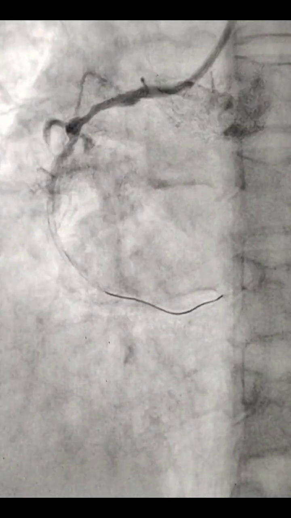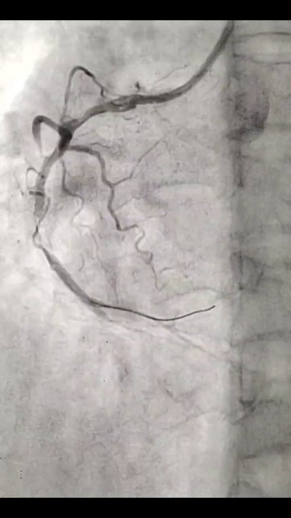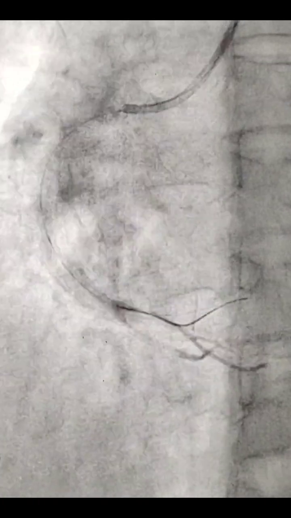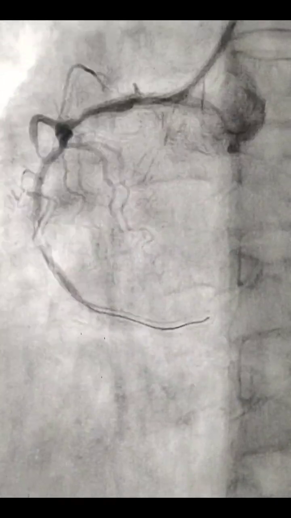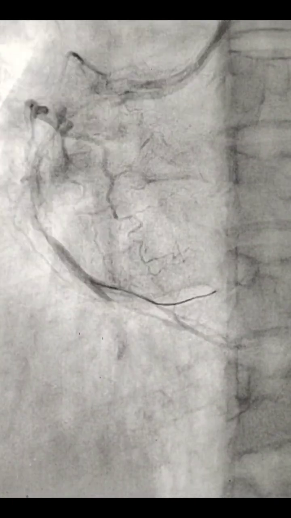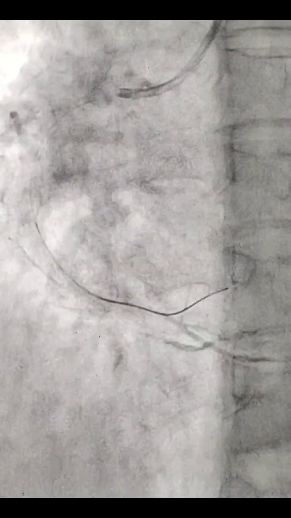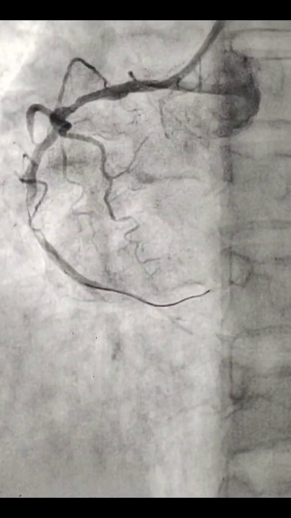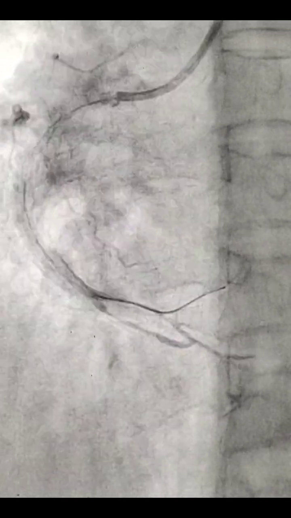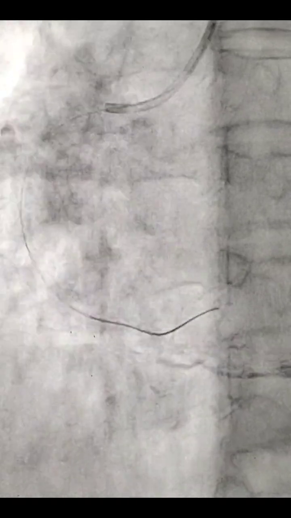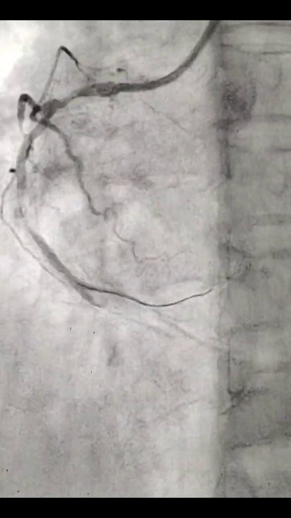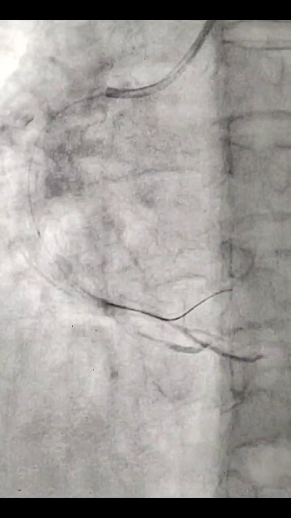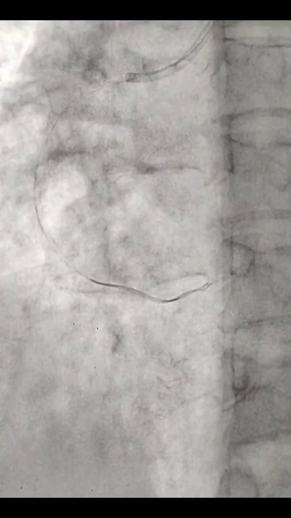So this is the thing. Now I got a flow, but a hard thrombus was there, and it is probably a place of plaque rupture, probably calcified plaque, calcified lesion, fibrotic lesion, thrombotic on top of that. You can see that my wire is a Whisper wire, and my wire is in a very small branch of the RCA. So this is dangerous.